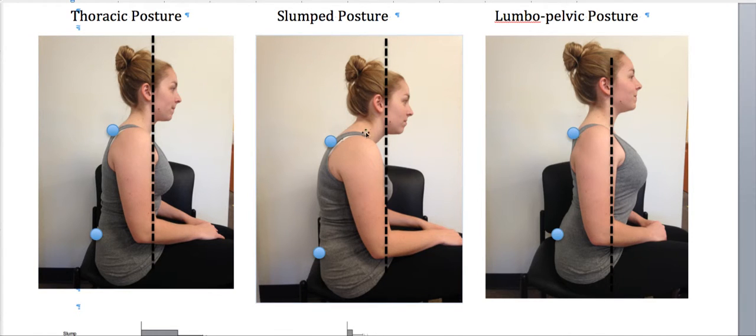This is a slumped position where the lumbar spine is flexed, and then the head has to slouch forward or protract in order to keep the chin level. And then here we have a very upright or anterior pelvic tilt of the pelvis, causing an extension or lumbar lordosis here in the lumbar spine, and how that affects the seated posture.